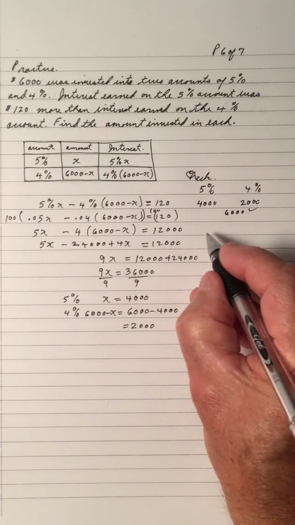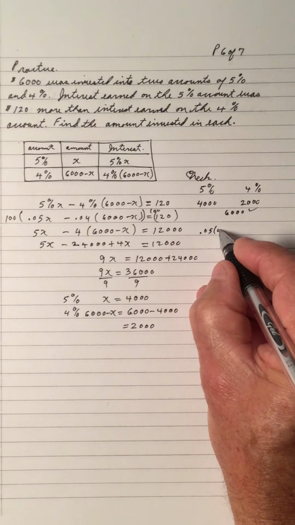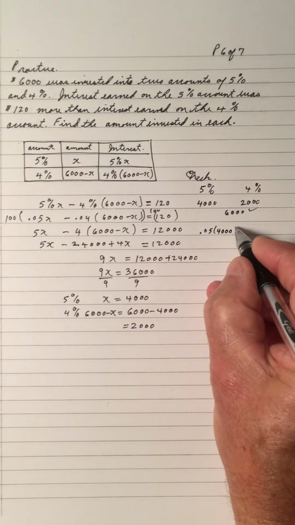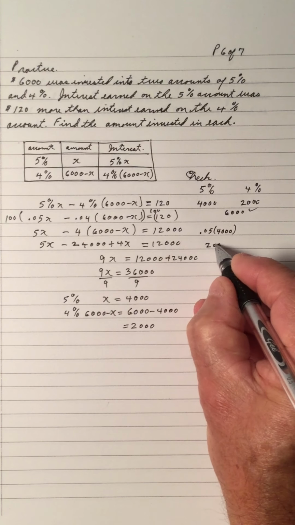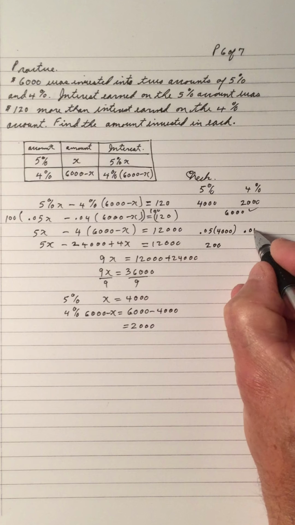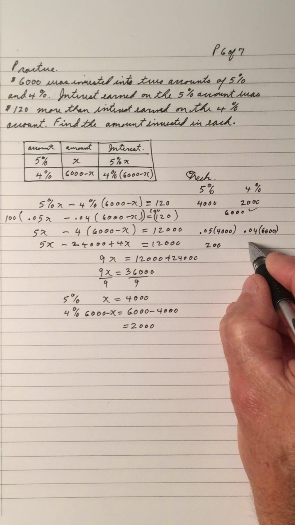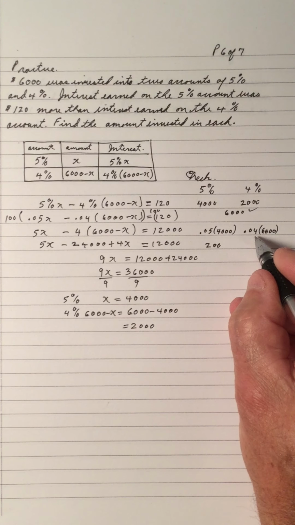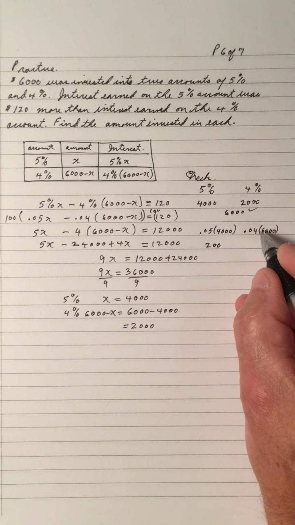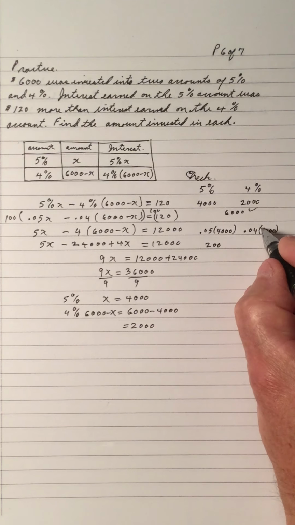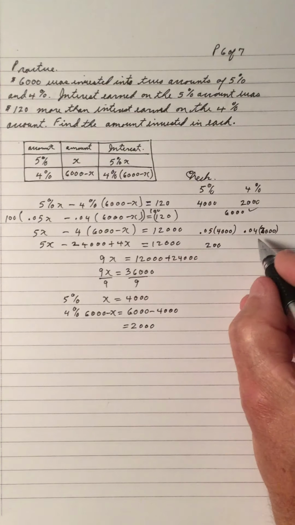That's perfect. So we'll do 5%, decimal 0.05 times 4,000. And that gives us $200. And the decimal 0.04 times 6,000. And that gives us, 4 sixes are 24. So that gives us, oh, that's not 6,000, that's 2,000. I was wondering then where that's decimal 0.04 times 2,000, that's $80.